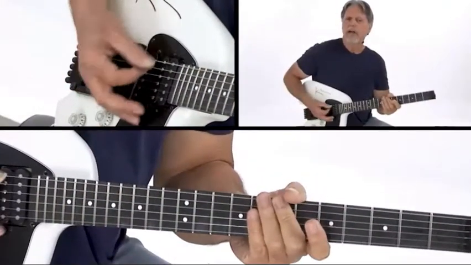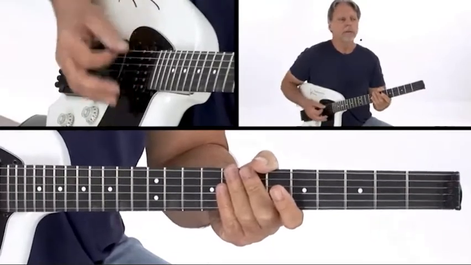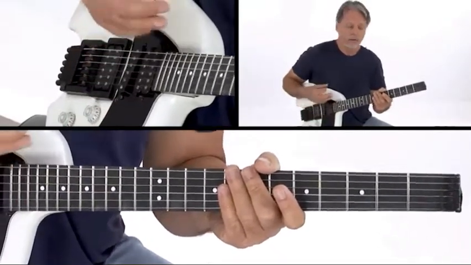I was using all downstrokes for the most part. Always start there, because that gives you that grid work and you drop the chords in.